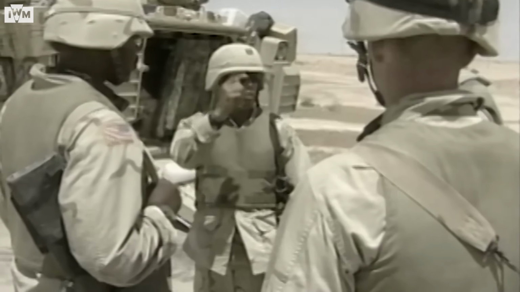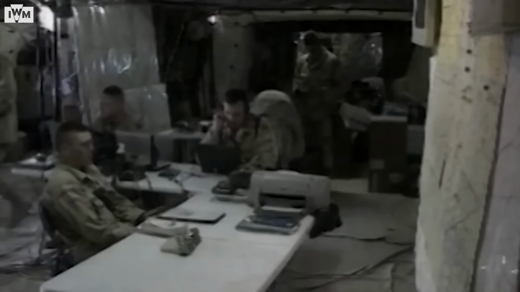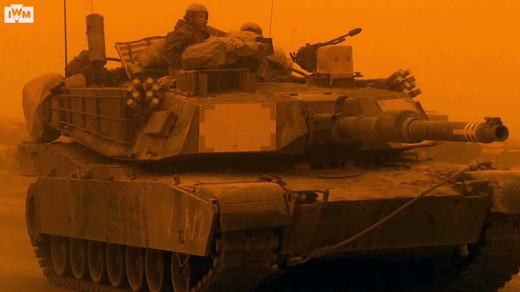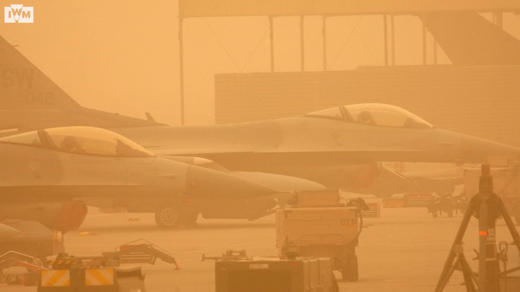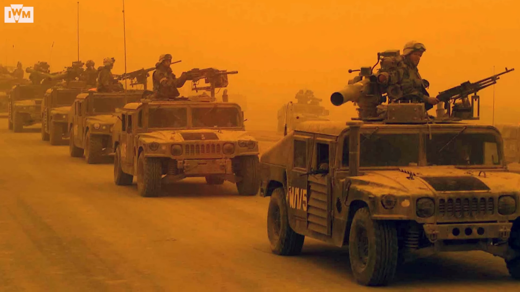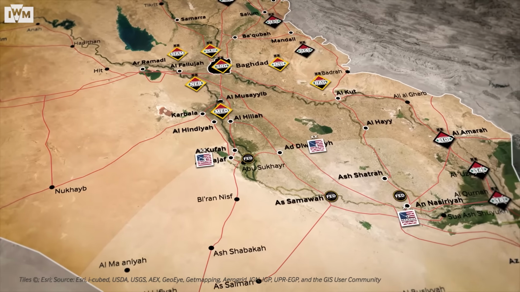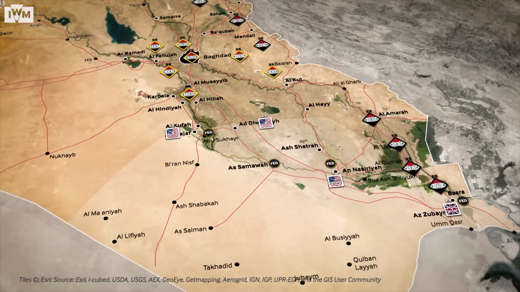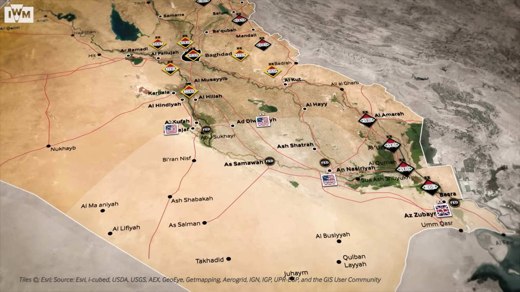The ambush of the 507th Maintenance Company, the urban fighting in the southern cities, and the failure of the deep aviation attack provided a stark wake-up call for the coalition. Luckily, on the 24th of March, the so-called mother of all sandstorms rolled into the area and halted major combat operations. This gave the coalition time to adjust. They now decided to deploy their operational reserve to secure their vulnerable supply lines. When the sandstorm came to an end on March 27th, the handover began.